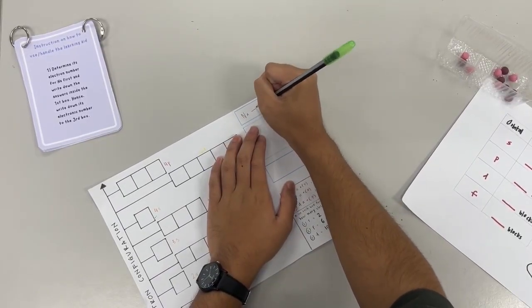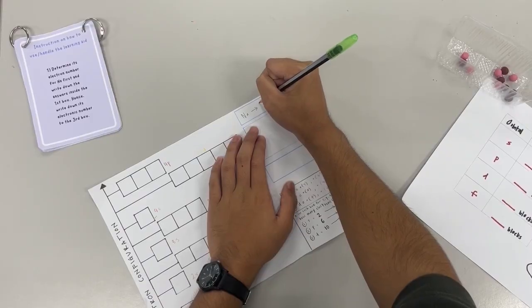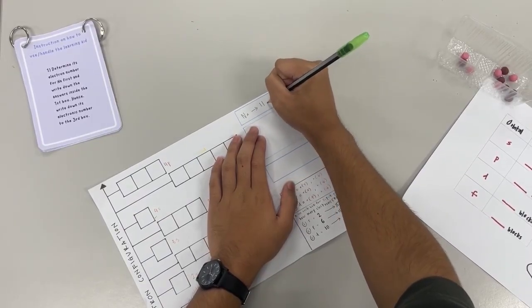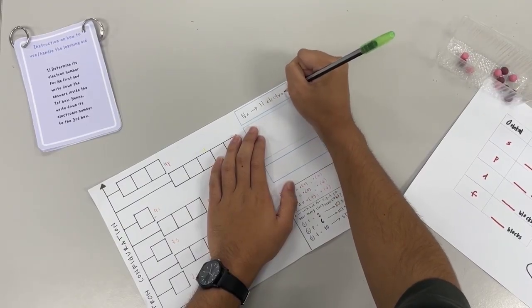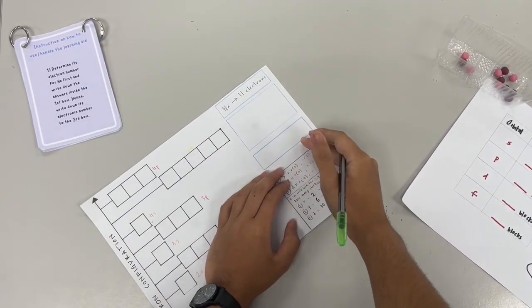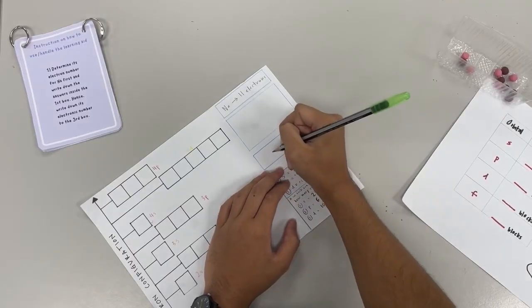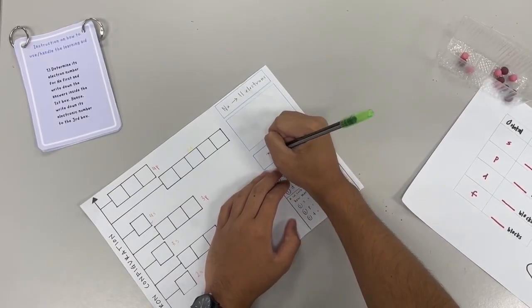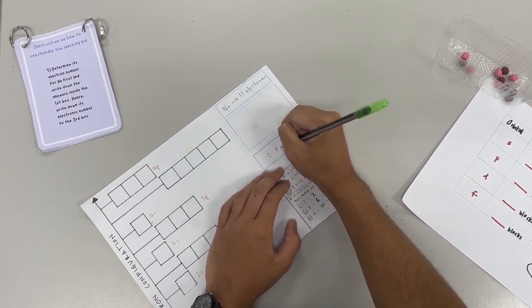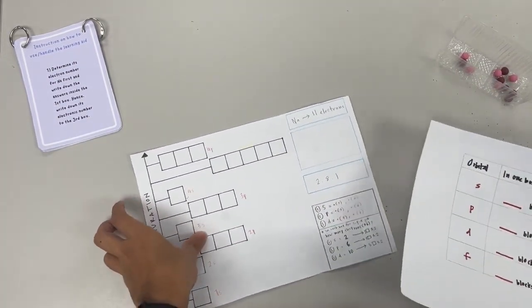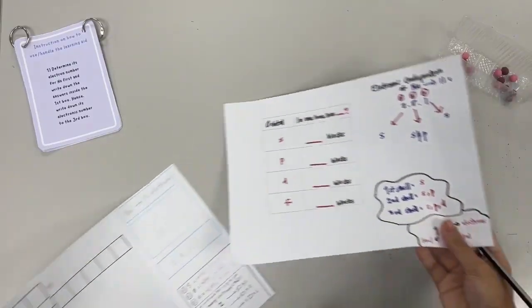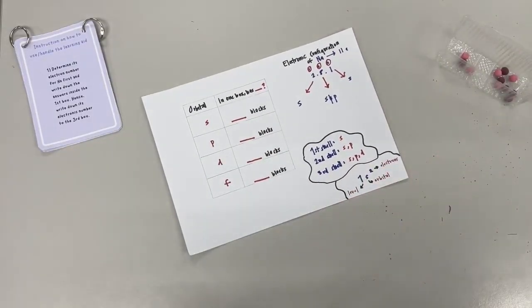And then write its electrons number. Na has 11 electrons. After that, write its electronic configuration. So for Na, it is 2.8.1.